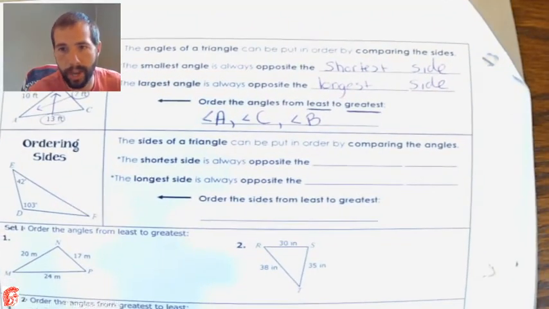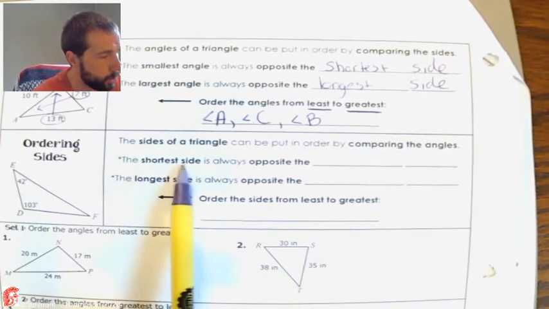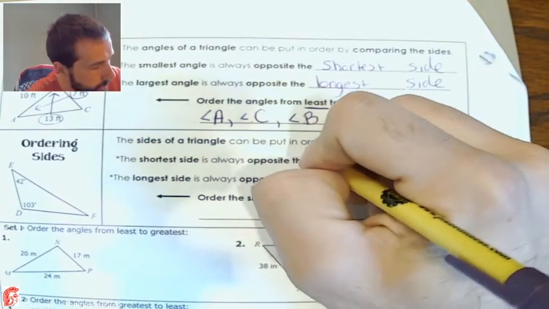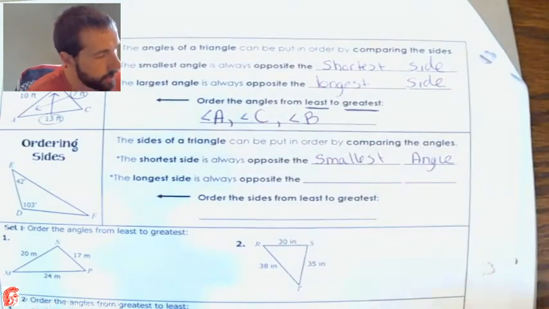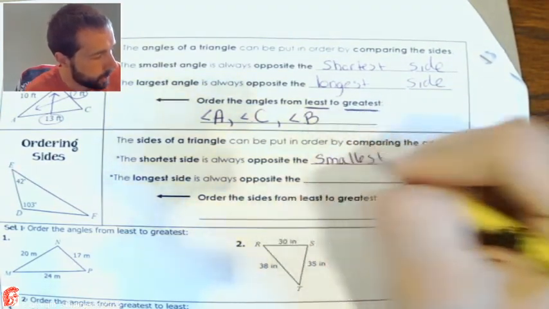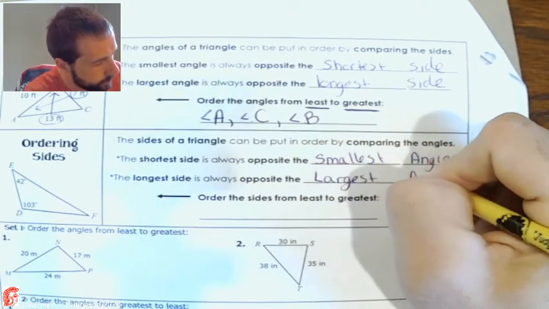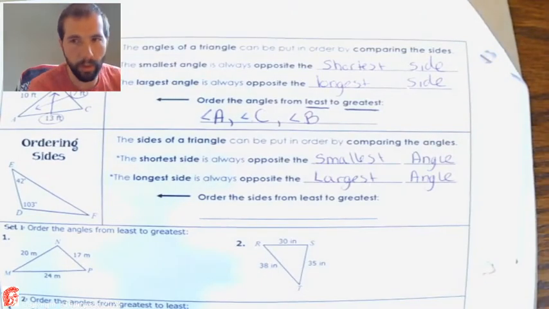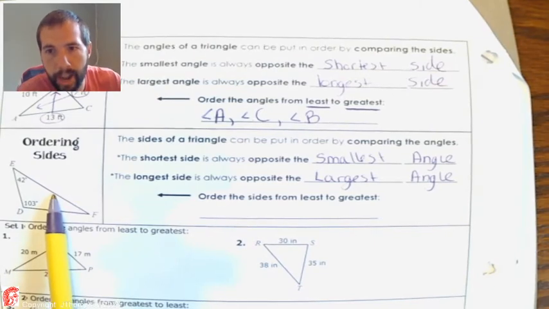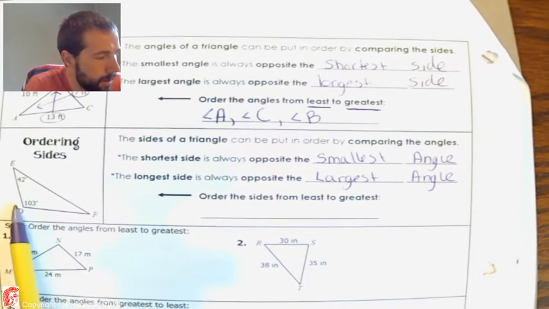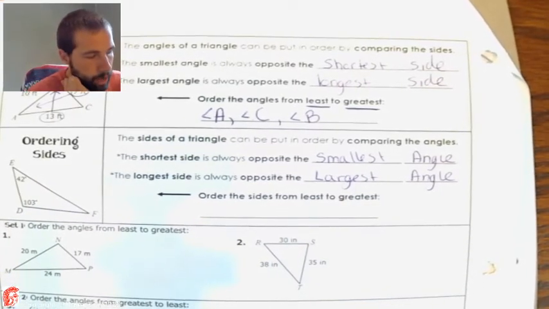Okay, so the same thing goes for sides. The sides of a triangle can be put in order by comparing the angles. The shortest side is always opposite the smallest angle. And the longest side is always opposite the largest angle. So like I mentioned before, a lot of times you can just look at the picture and tell, okay, well, obviously EF is the largest side. And maybe the smallest one looks like it's ED, but you really want to look at the angle measures.